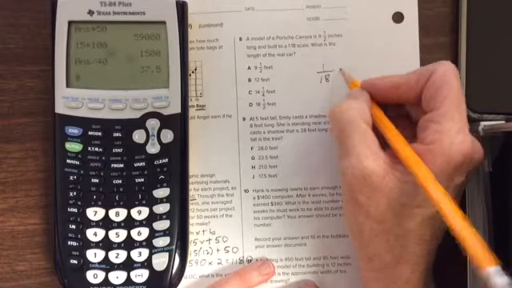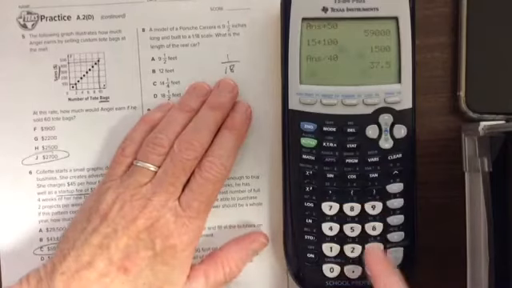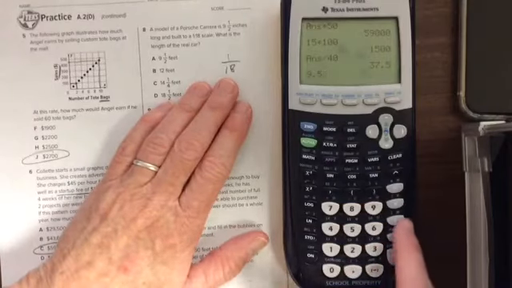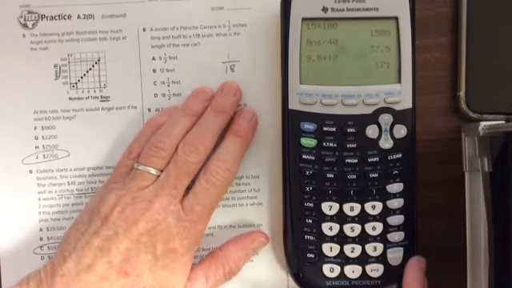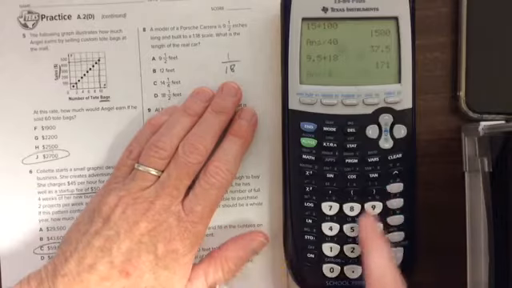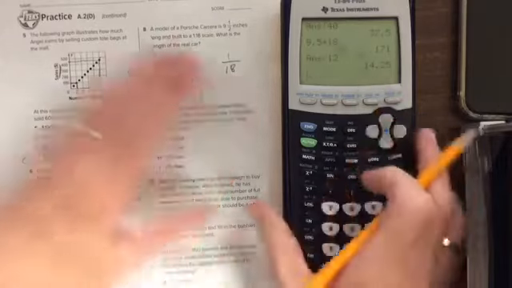And let's see. 9.5 times 18. Oh, and that's inches, divided by 12 would be 14.25 feet.